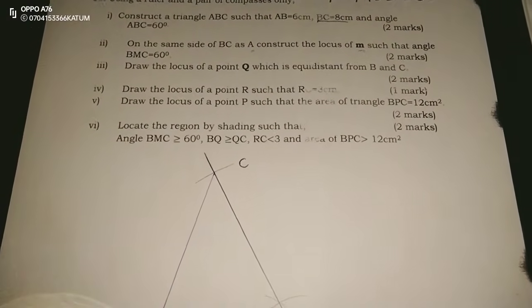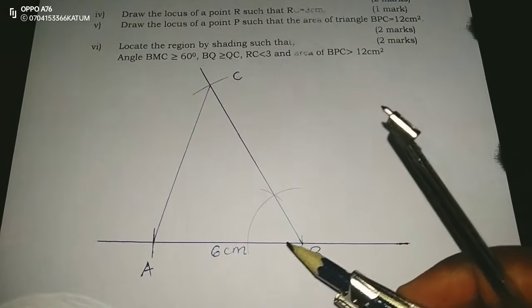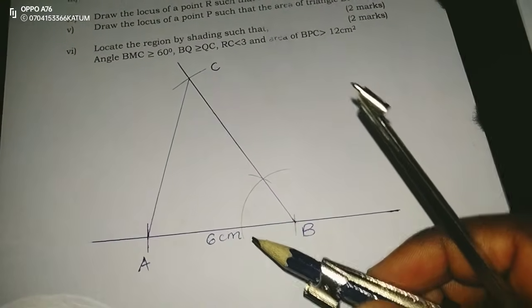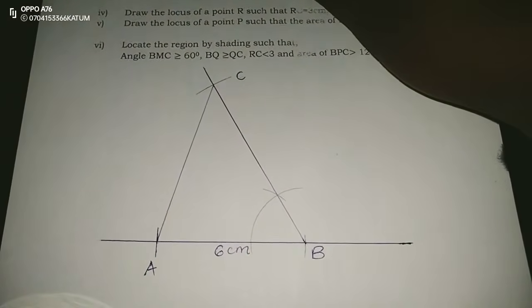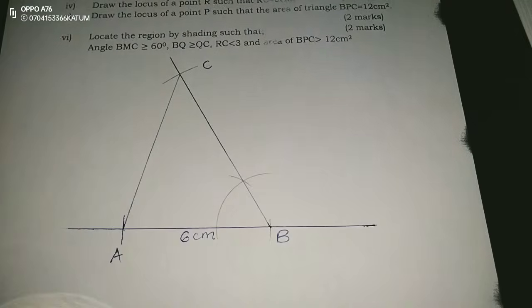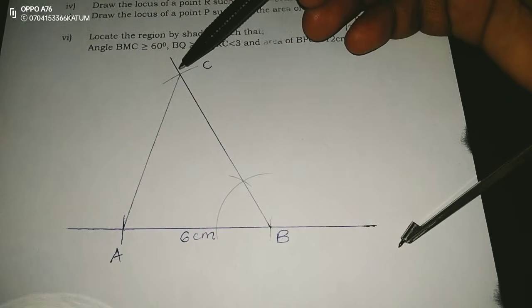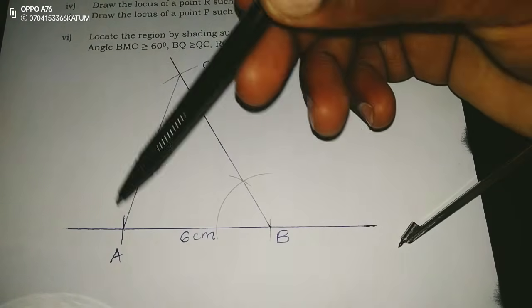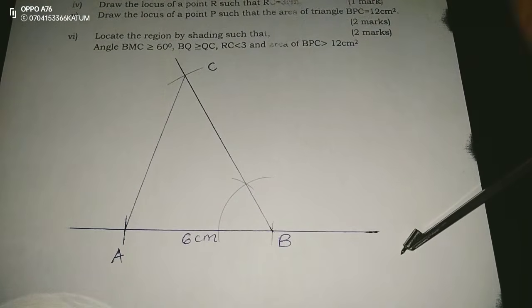So I want us to construct a locus such that from B to a point M to C, we get 60 degrees. This is called the constant angle loci, and it's constructed as a circle loci, whereby using B and C, there is a circle somewhere where we can only produce angles of 60 degrees.